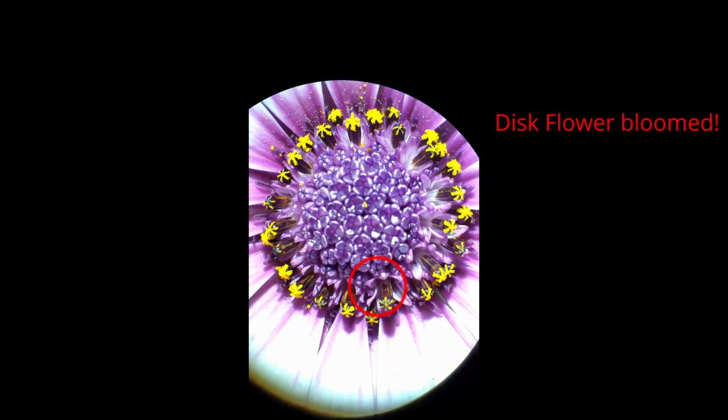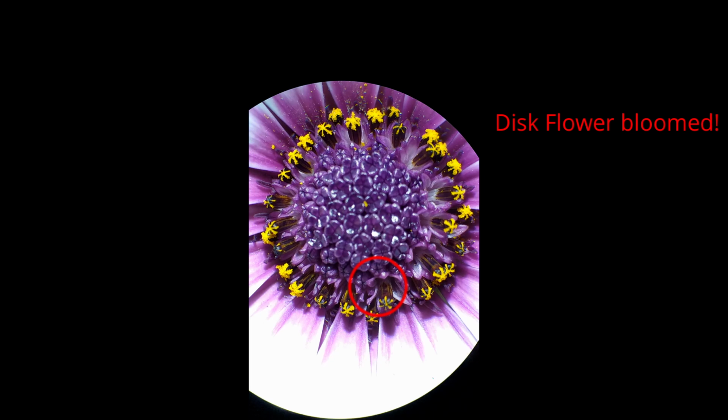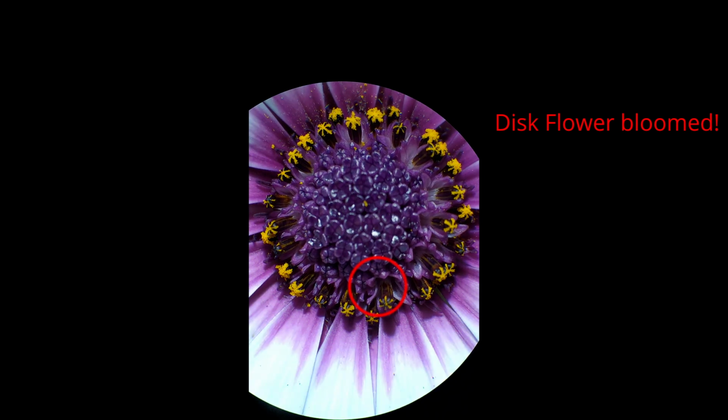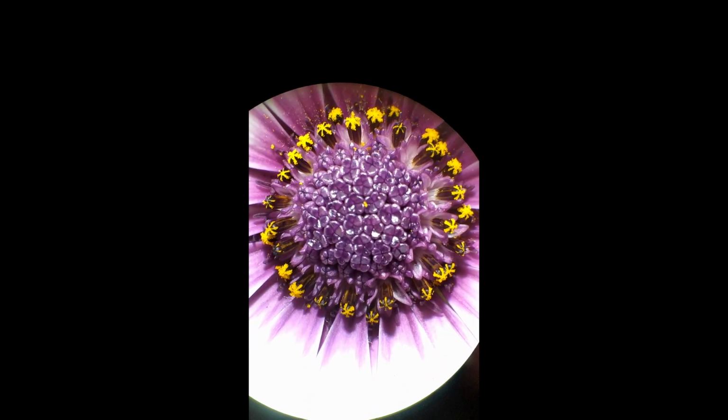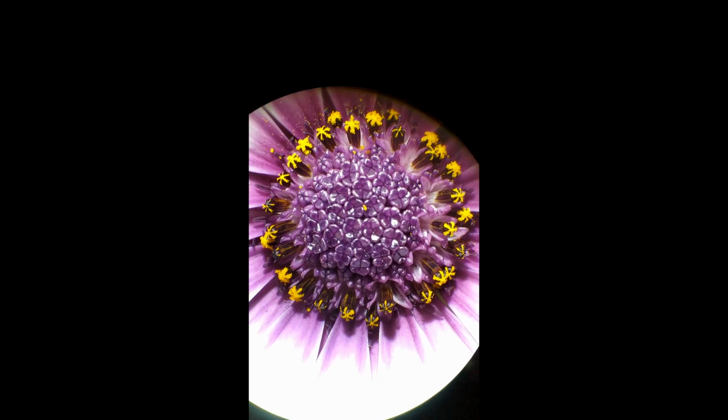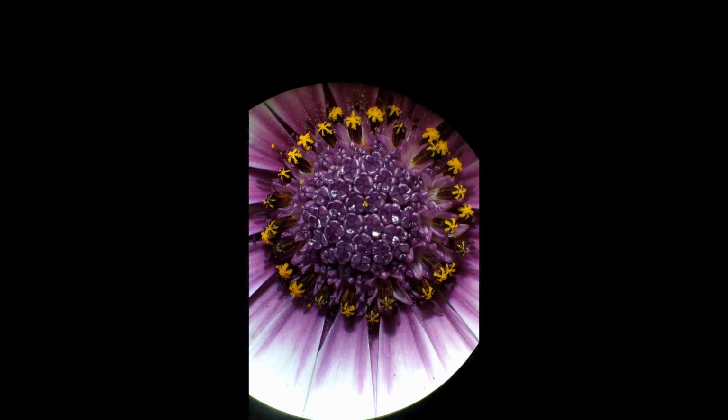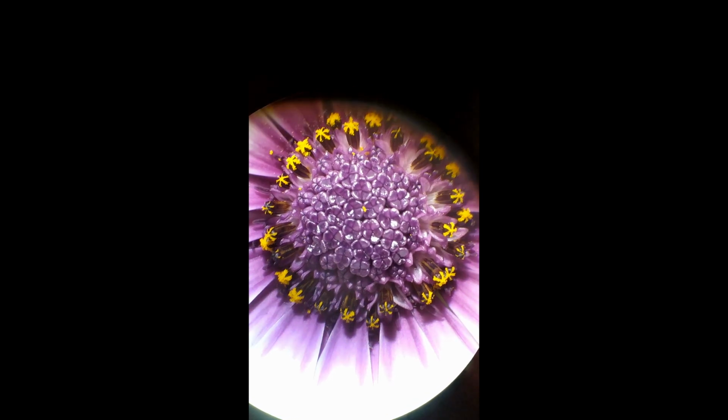And on the outside, the ray flowers, you can see they don't have the pollen, they have something else. Those are the gynoecium with the style and the stigma. And we're going to be taking a closer look at all of these in a bit. In the African daisy, all the disc flowers are male, and all the ray flowers are female. So they don't have both reproductive systems in every single flower. Ray flowers female, disc flowers male.